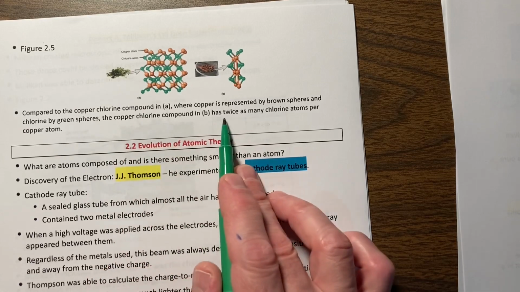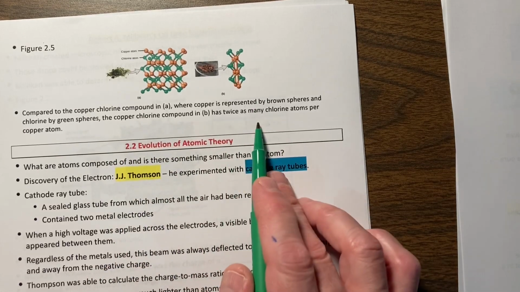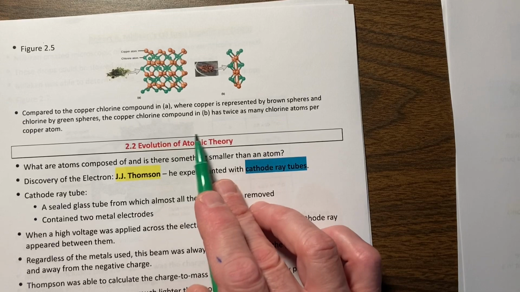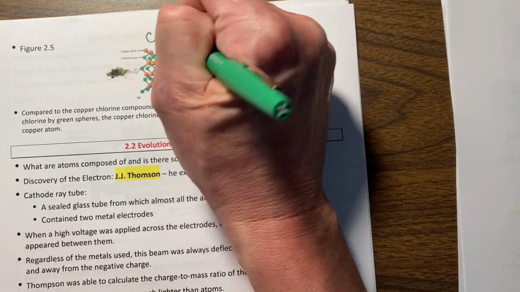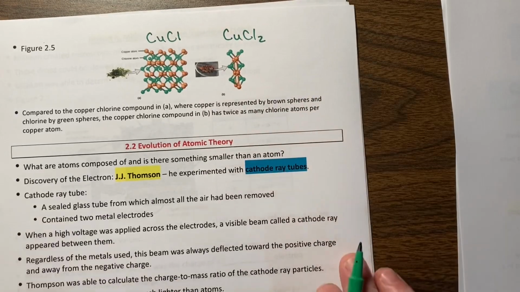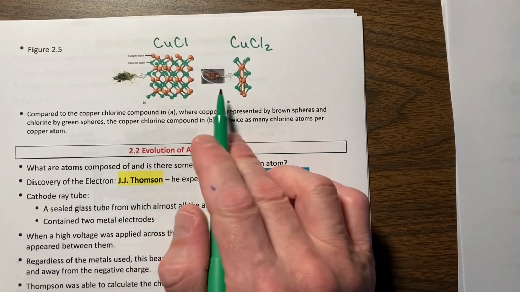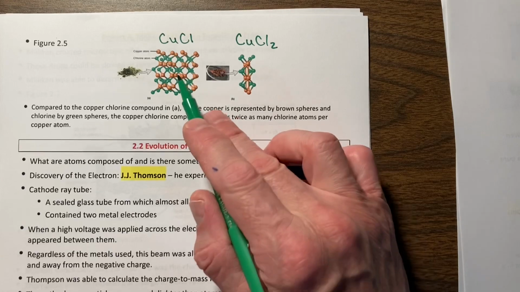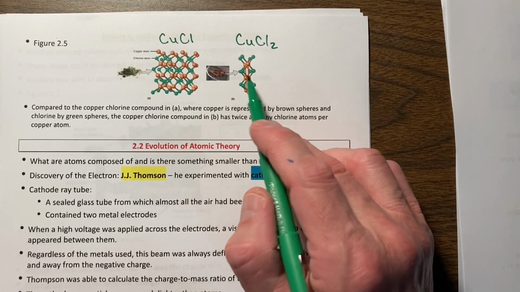The copper chlorine compound of B has twice as many chlorine atoms per copper. So this would represent the structure of CuCl, and this would represent the structure of CuCl2. And if you look carefully in the online textbook, you will see that that's true.